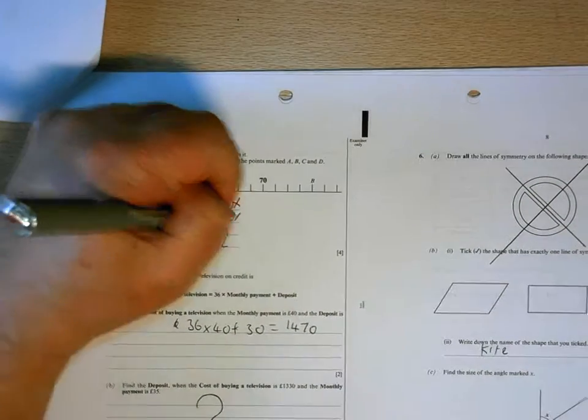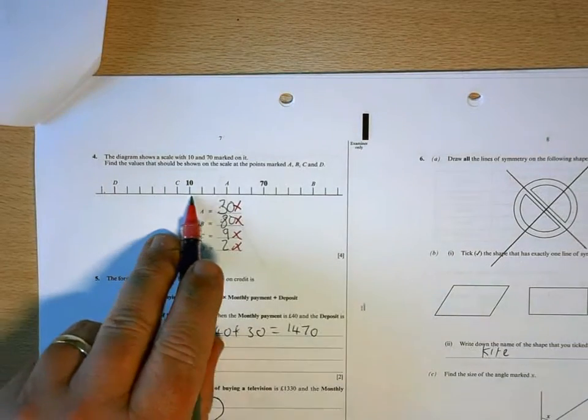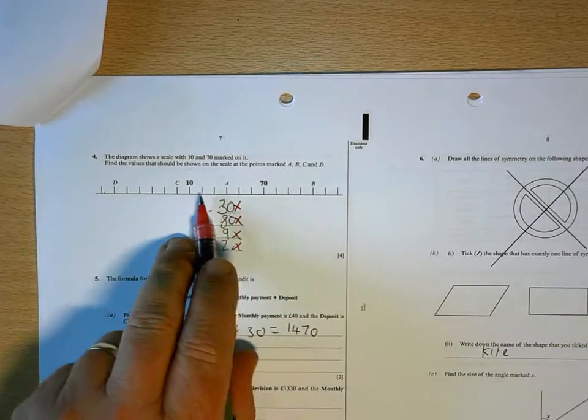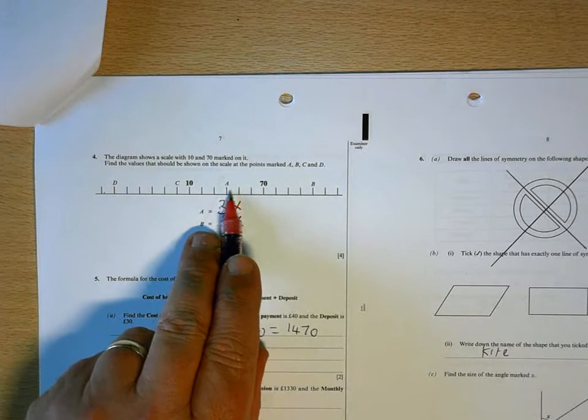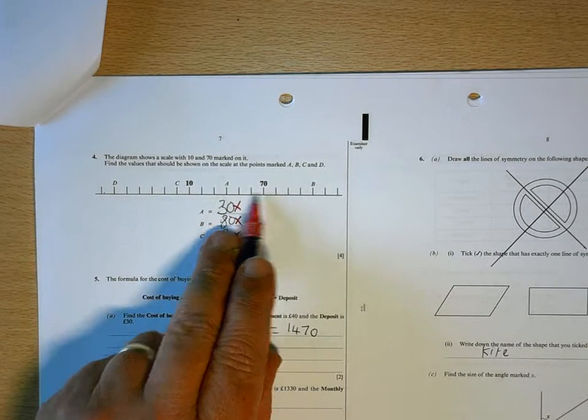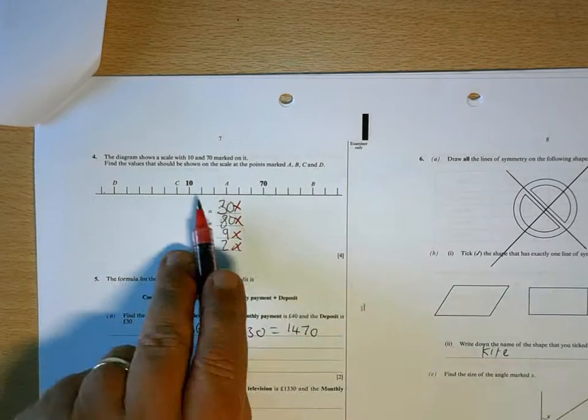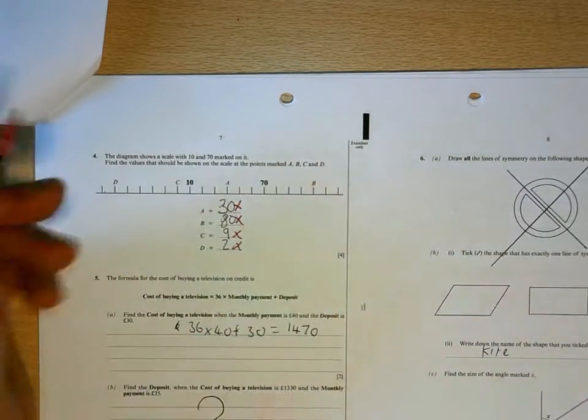No, you don't get any of those right. Okay, you know that that one's 10 and that's 70, so work it out. That means it's going up in tens. So 10, 20, 30, 40, 50, 60, 70. So if that's 10, that must be 20, 30, 40, and so on.